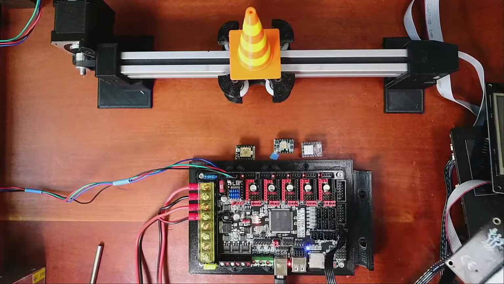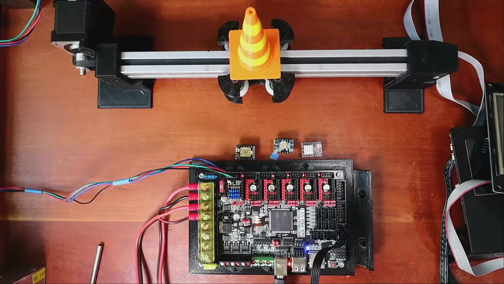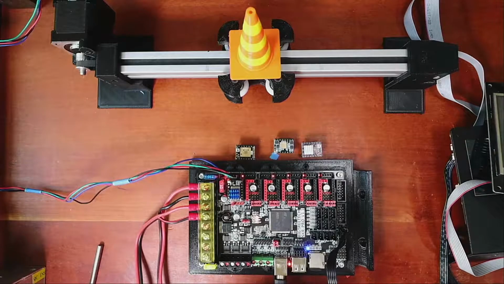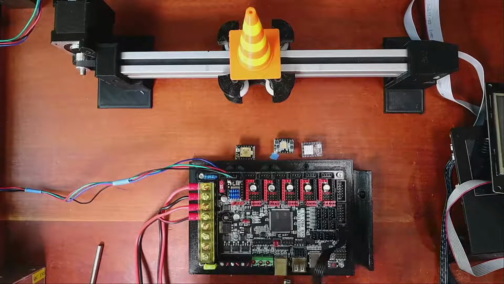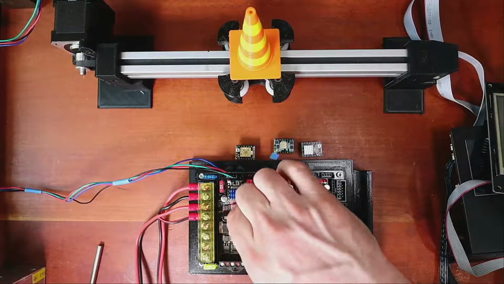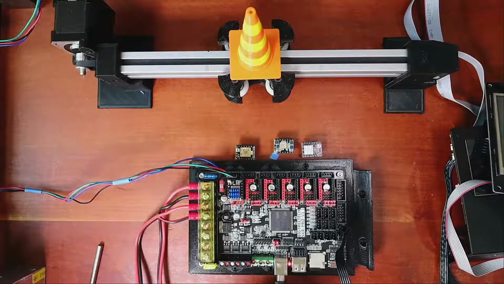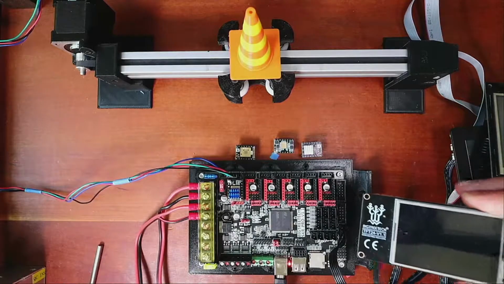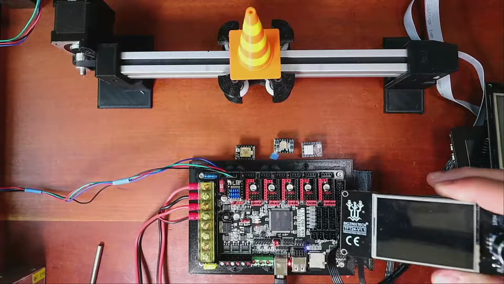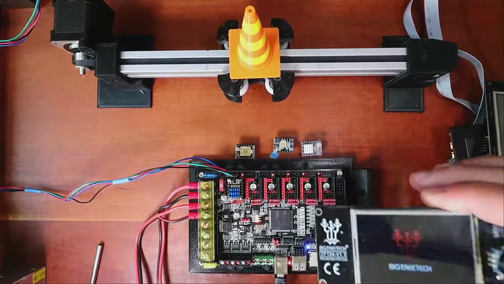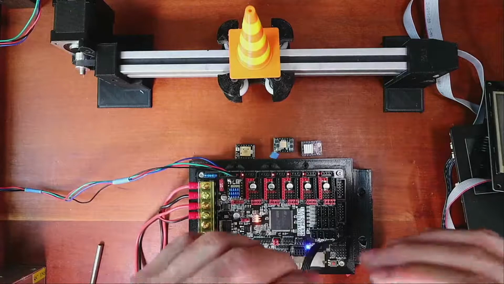Oh, I know why. I need to power that down for a second. Move this over. Plug this back in. No screen. Now we'll power it up. Still my power supply is quiet, but okay.